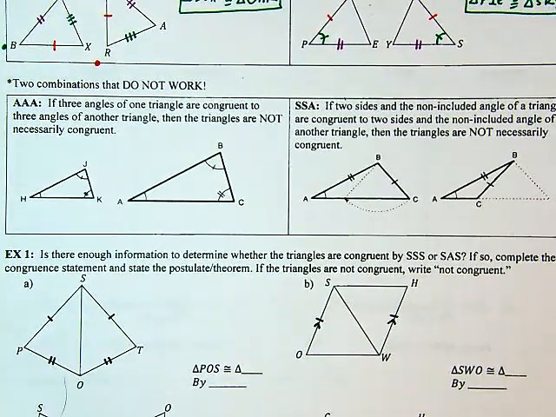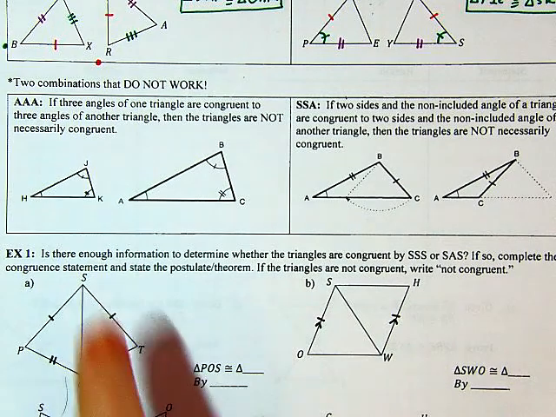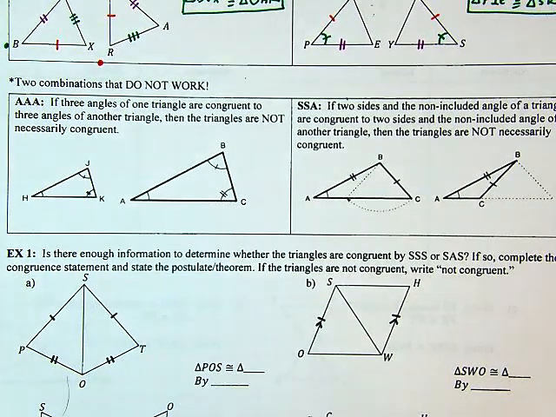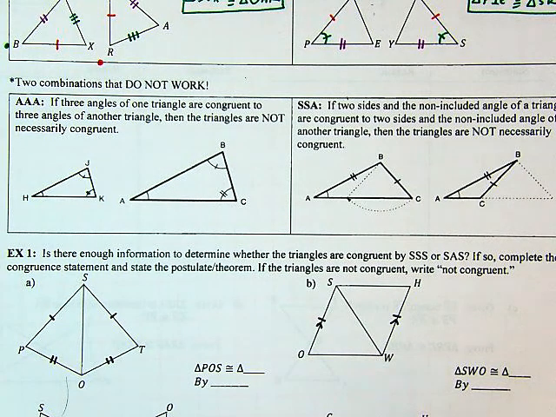So if I know that I have 3 angles of one triangle congruent to 3 angles of another triangle, then the triangles are not necessarily congruent. And I'm illustrating that right here. They can be dramatically different sizes. So if I only know the angles, I can scale my triangle up or down, right? They would be similar, but they are not going to be congruent, not necessarily, right? There are many triangles that we could create with the same information.